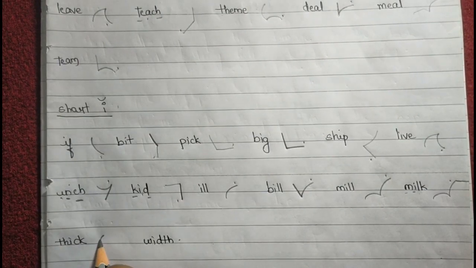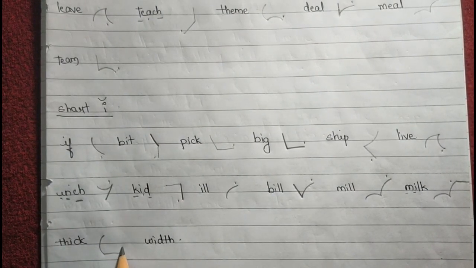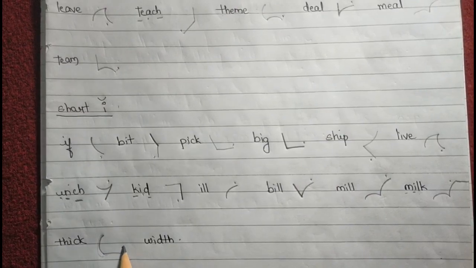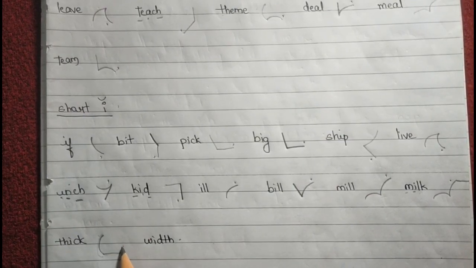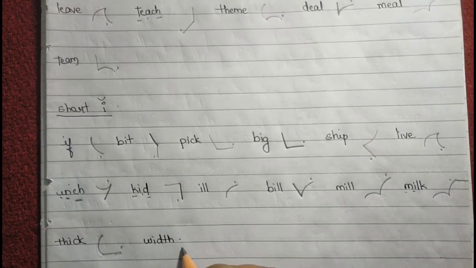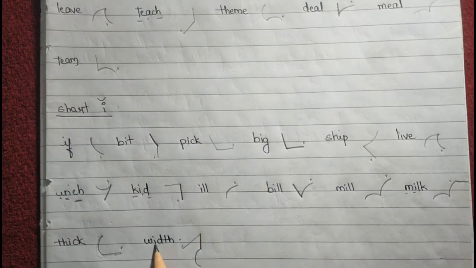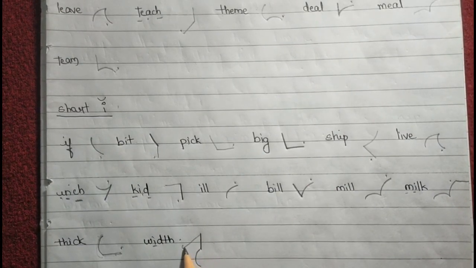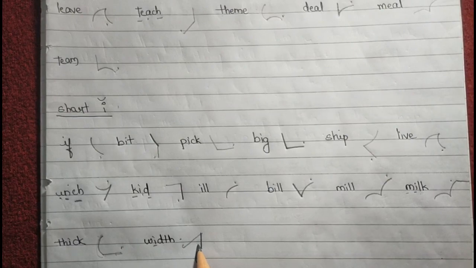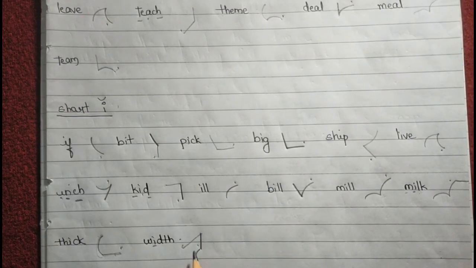Thick. Th, K and E. Th, K and the vowel between two strokes. So third place before the second consonant. Width: W, D, Th and the E vowel is between W and D. So before D. This is the position of the vowel. Width.